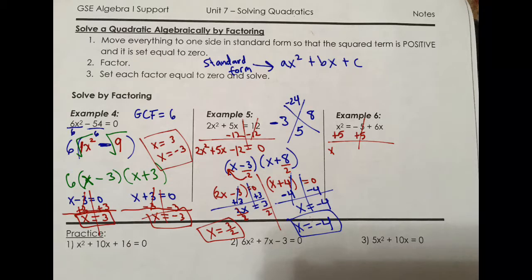Actually, let's go back, because I don't want to get you guys messed up. Let's start with the 6x. We have a positive 6x, so we want to take away 6x to cancel that out.